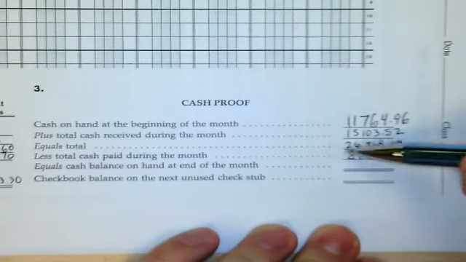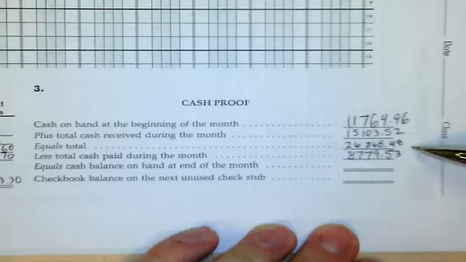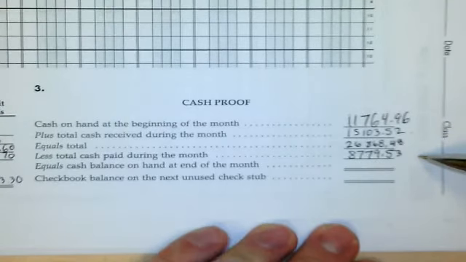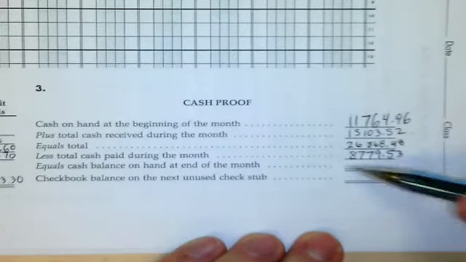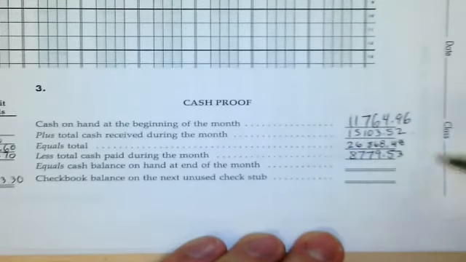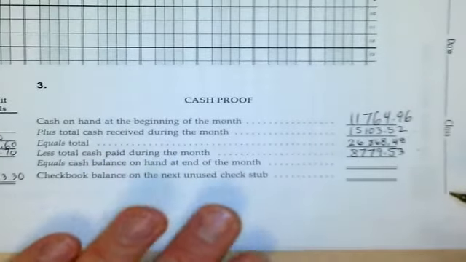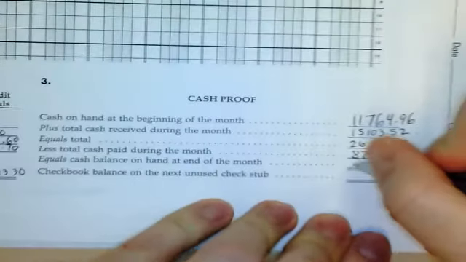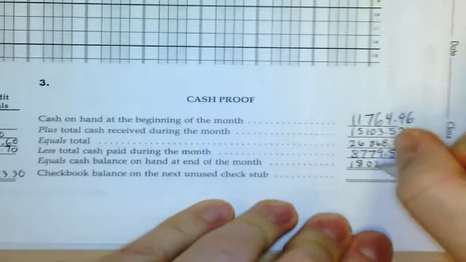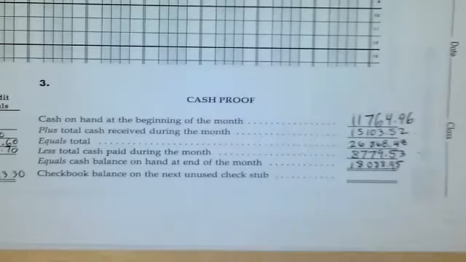So let's take the money we started with plus the money we got, 26,000, minus the 8,000, which is the money we spent, to find out what our new checking account balance or general cash ledger balance would be. Tell me what you get. 18,088.95.